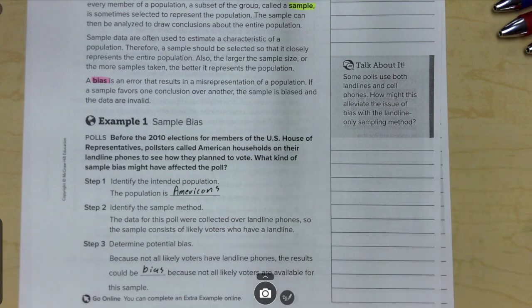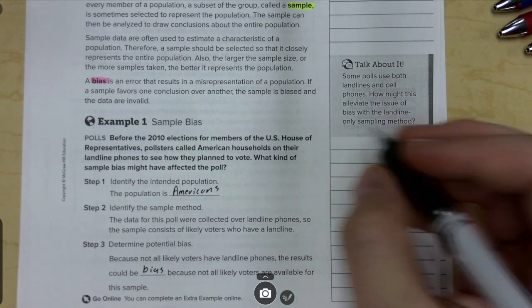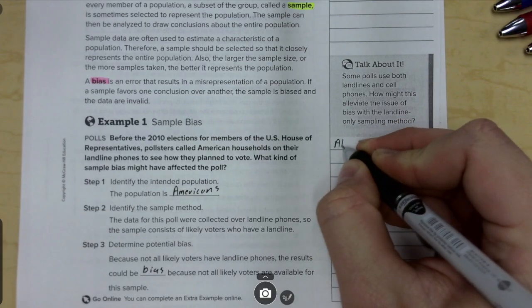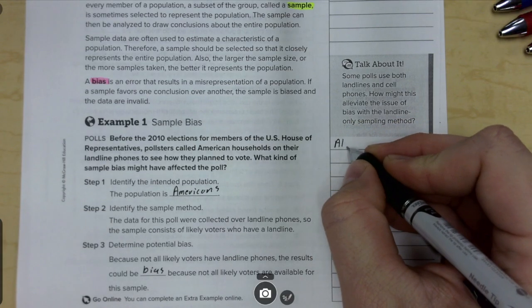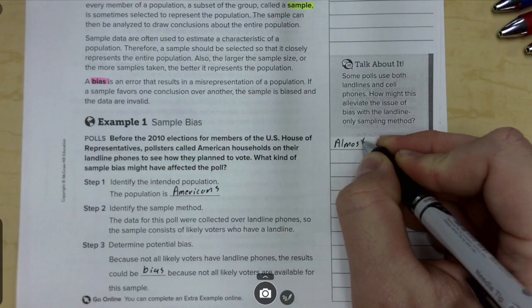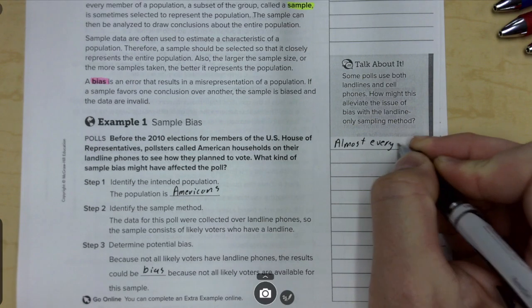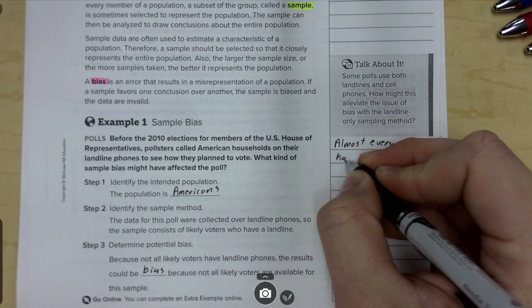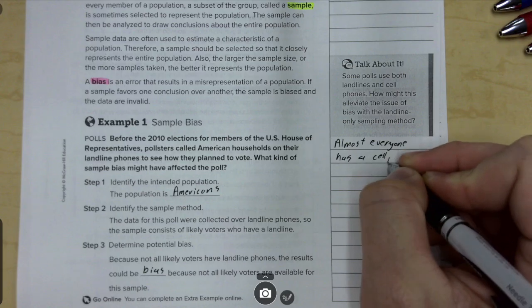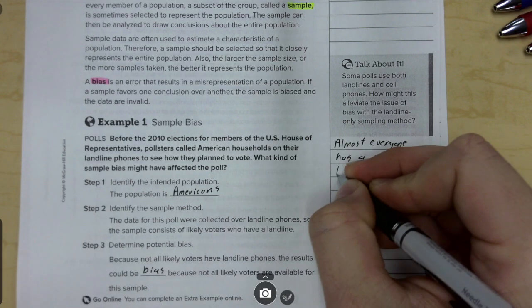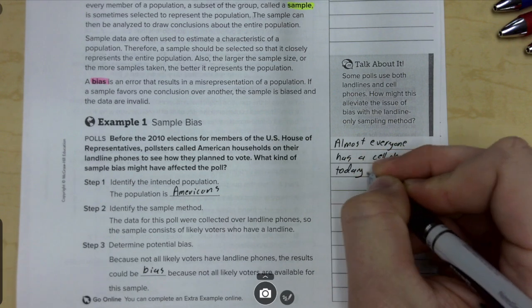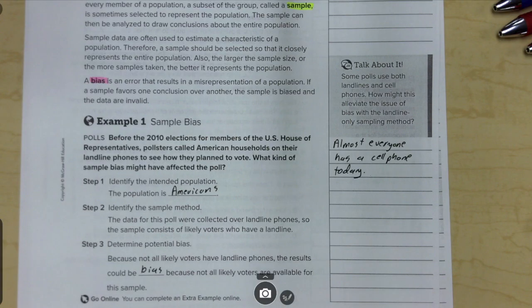And talk about it. Some polls use both landlines and cell phones. How might this alleviate the issue of bias with the landline only sampling method? Well, almost everyone has a cell phone. Moving on.